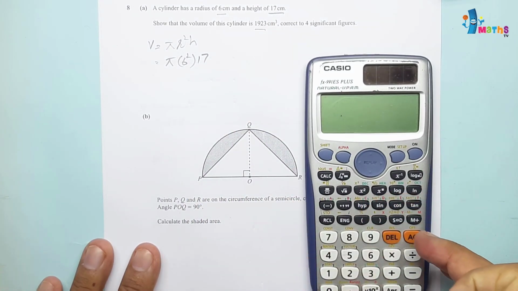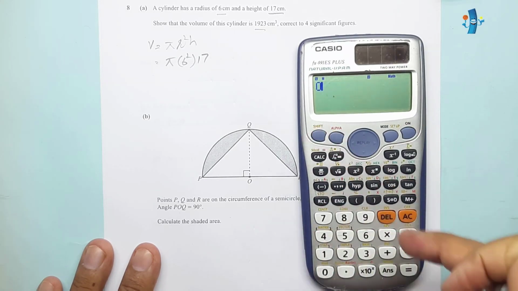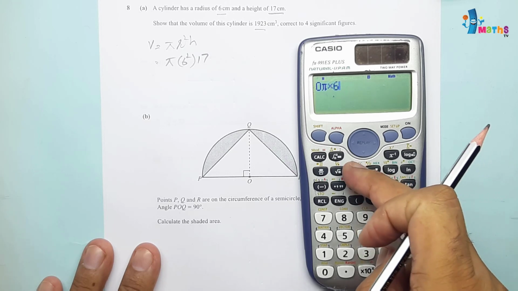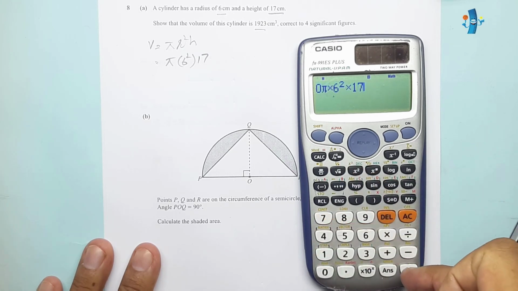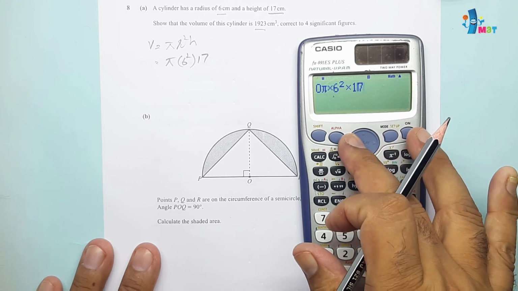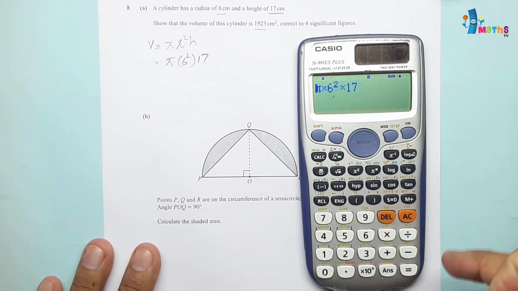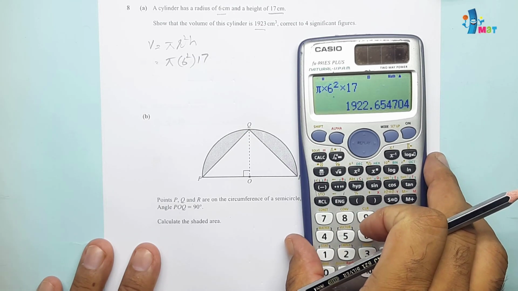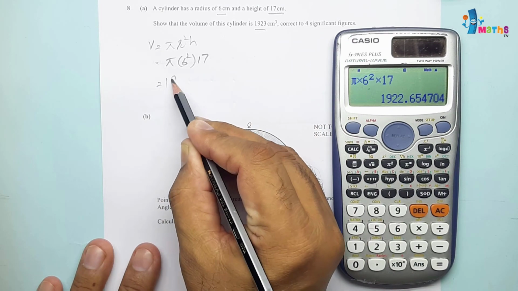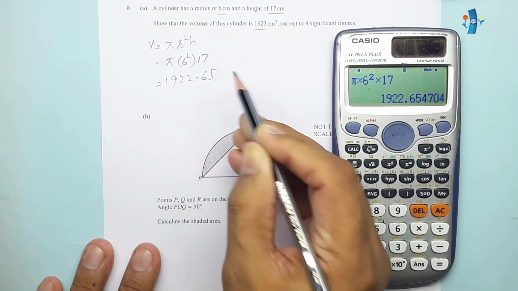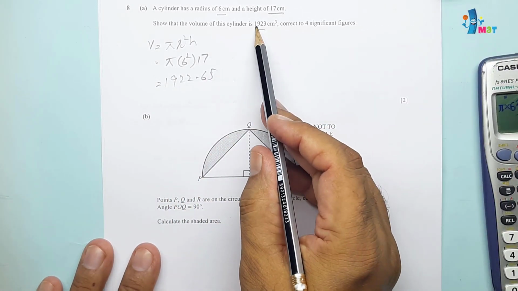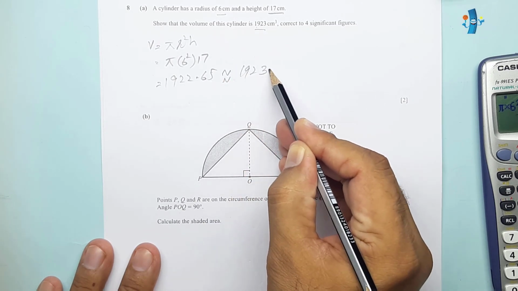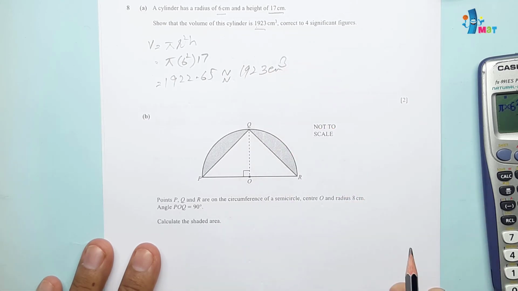So we can use calculator. So pi into 6 square into 17, this will be equal to 1922.65. So this is approximately equal to 1923 centimeter cube, which is done.